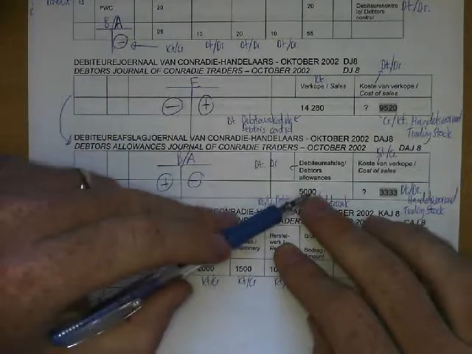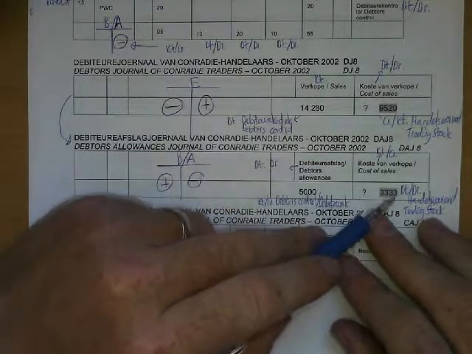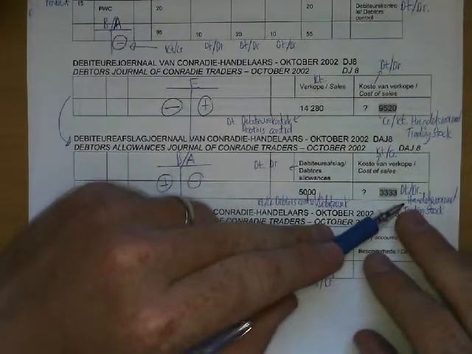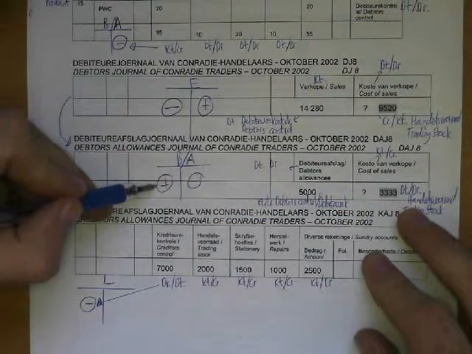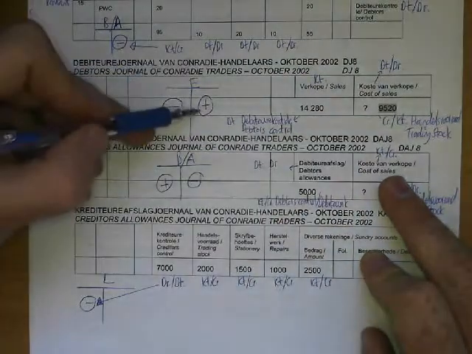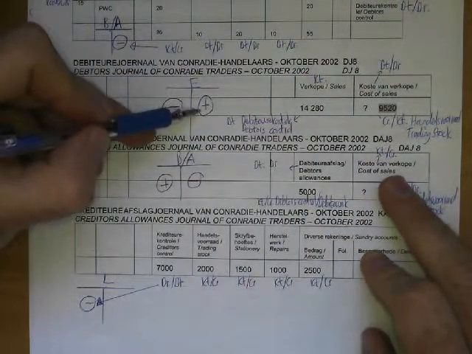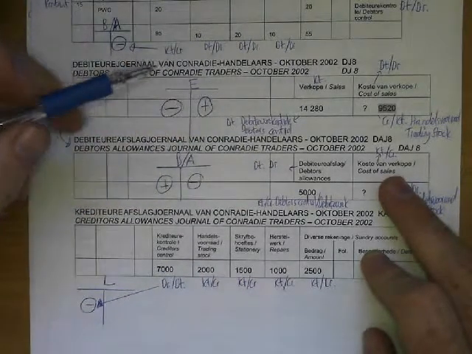Okay. Now the thing is, this guy who bought from you brought the trading stock back. So the trading stock will be debited because the asset, trading stock, becomes more. The cost of sales will be credited because an income, in this case, is created. What happened here? It's a reverse transaction.